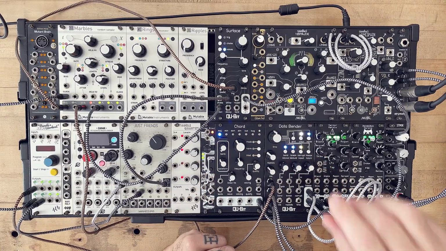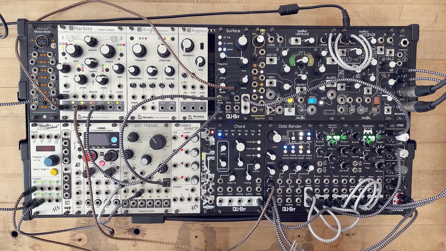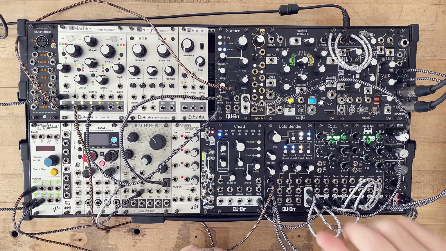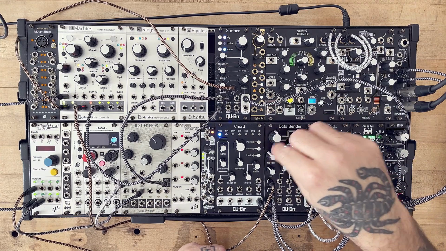So right now, we are hearing that there was some bending happening because I was using CV for that, sorry, so I just removed it. So this would be the basic effect.